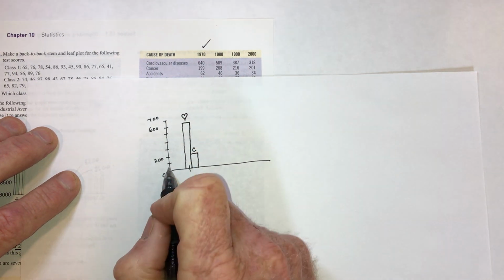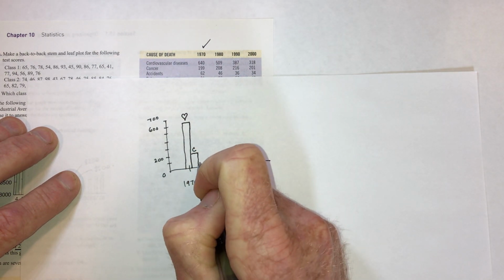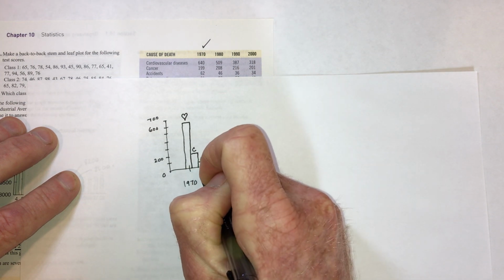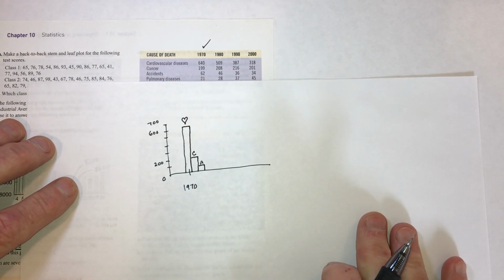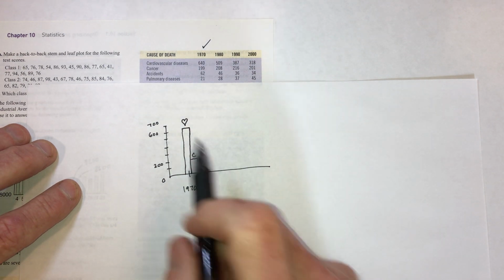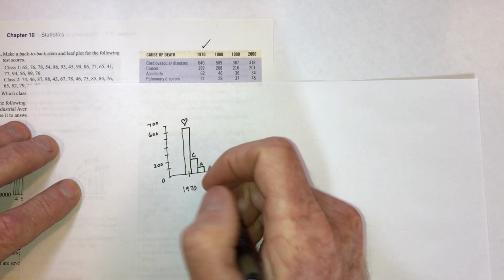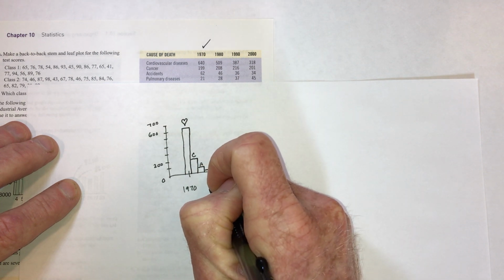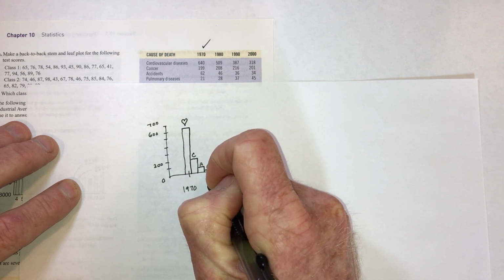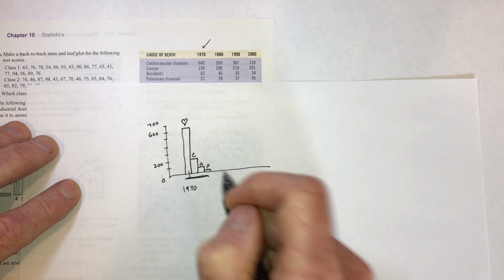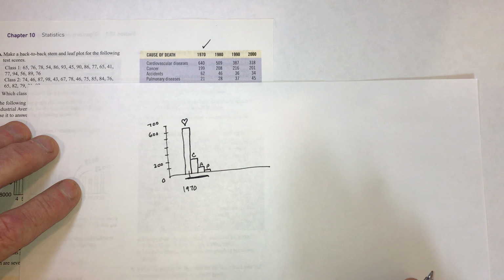Accidents is 62, so this is 100, so 62 would be pretty small, and that's A for accidents. And then pulmonary disease, so that would be lung problems, and that only goes up to 21, so that would be pulmonary. And so all of this represents 1970.